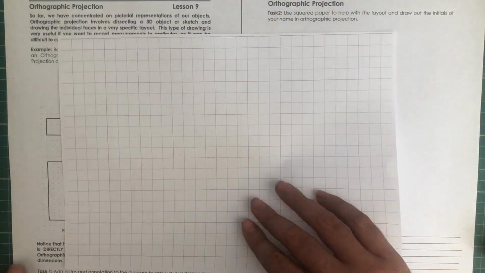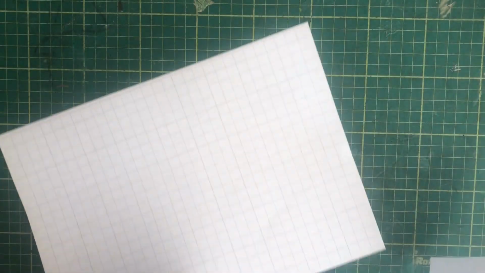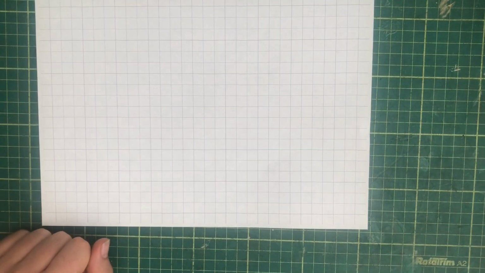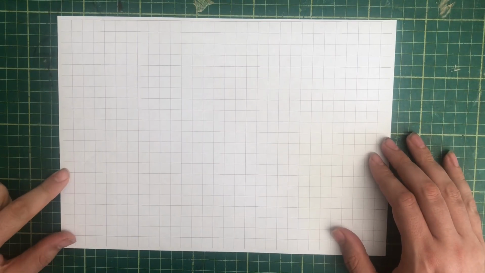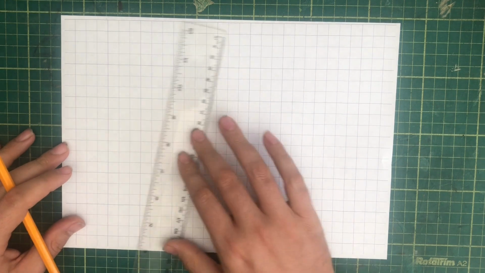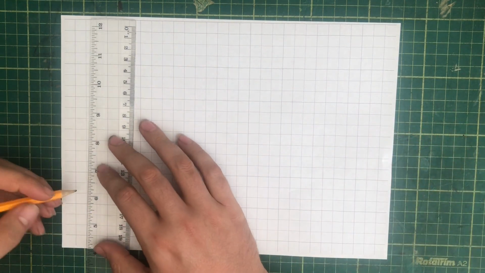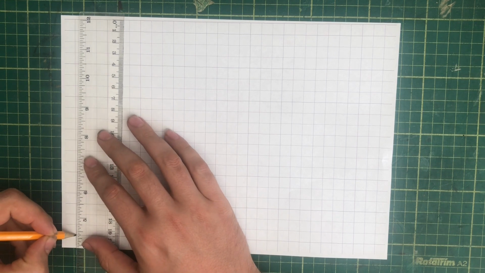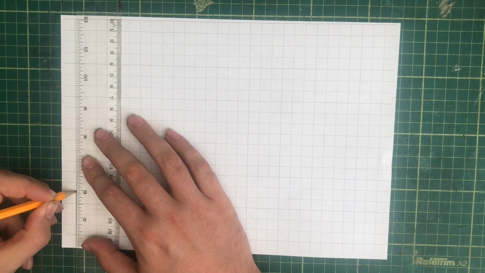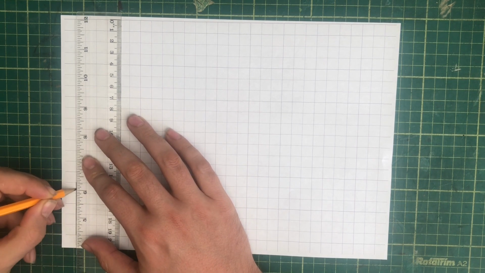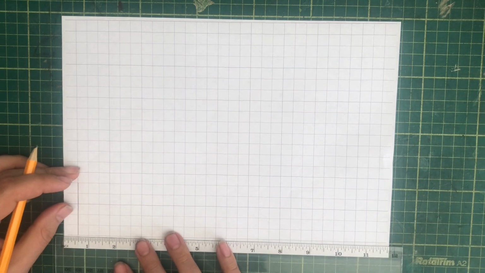Now, what we had there as a task in the lesson then was, we're going to start off with the exact same thing that we've done in previous weeks with creating. So I'm going to start off by, I believe I told you to do your initials and your name, so 3 letters will be fine. I'm going to start here by going 1, 2, 3, 4, 5, straight up, and 4 across.